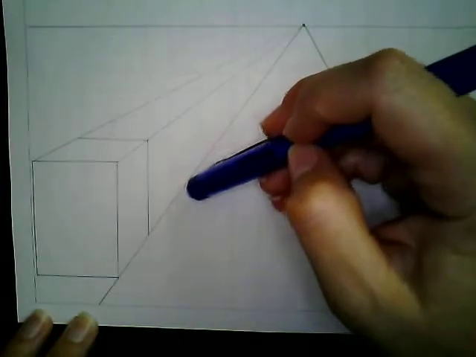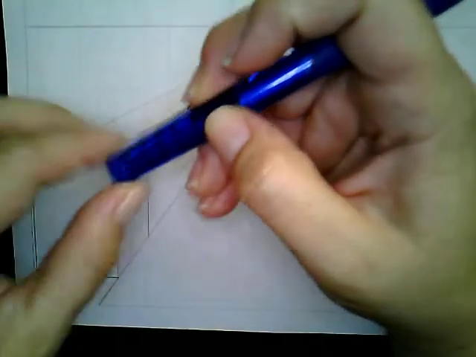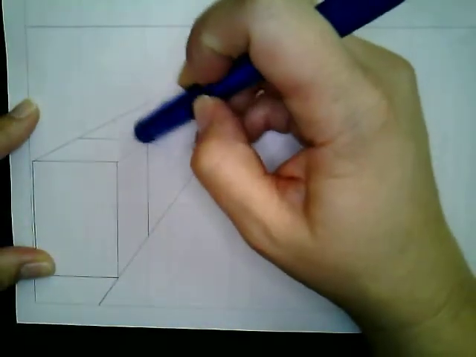Like, and then erase the converging lines. We're not going to erase this bottom one because we need it for our street, but we are going to erase these.